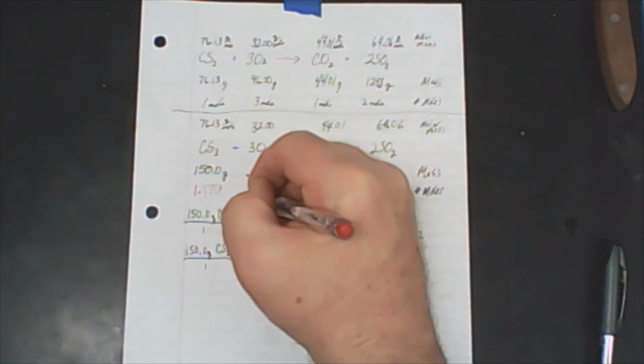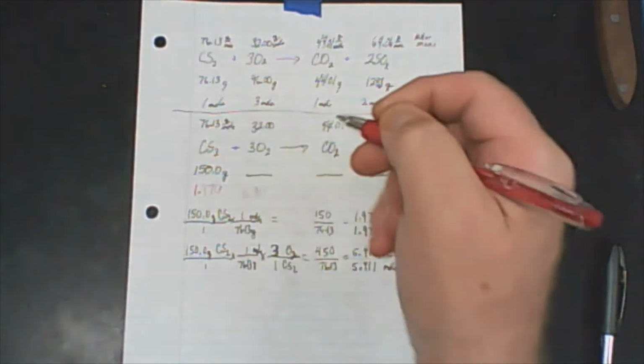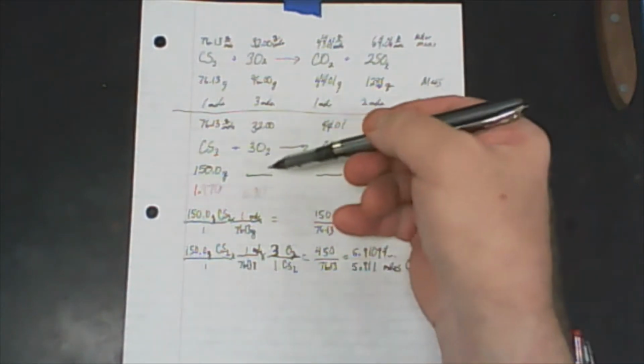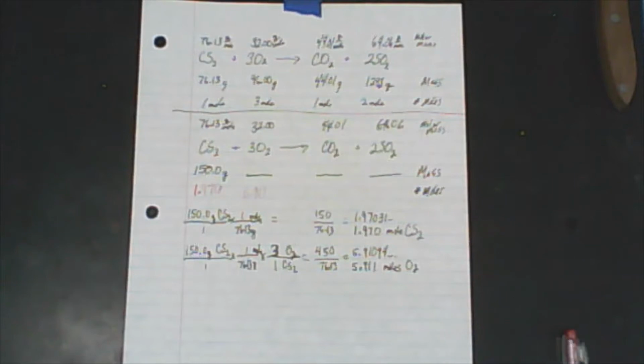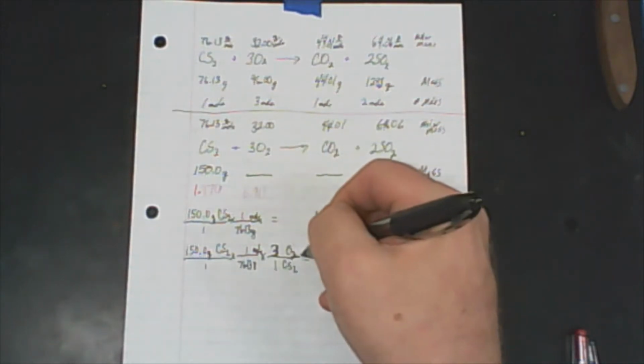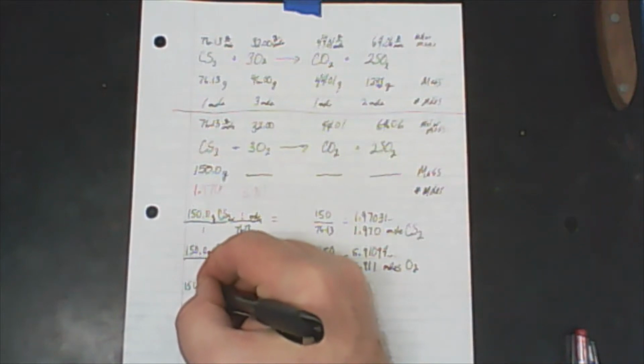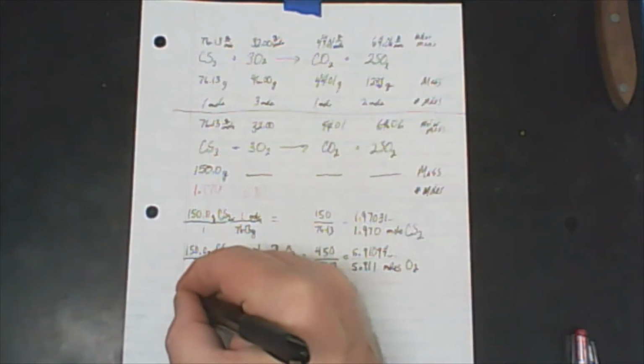And I could put that number in, 5.911. But again, I'm not really interested in that. I want masses, because that's what I use in the lab. So instead of stopping at this point, I'm going to keep on going. 150 grams of CS2.